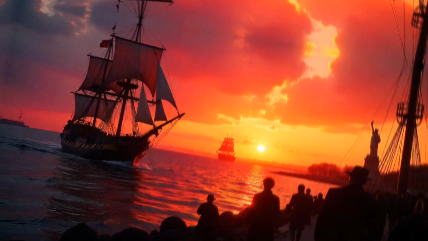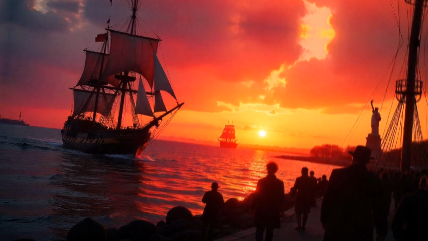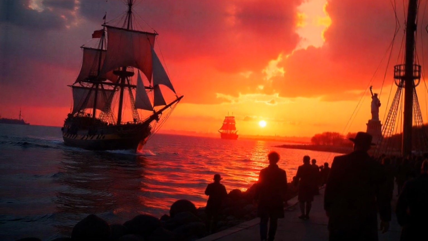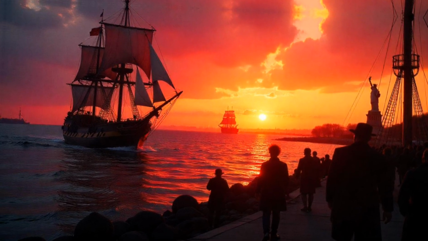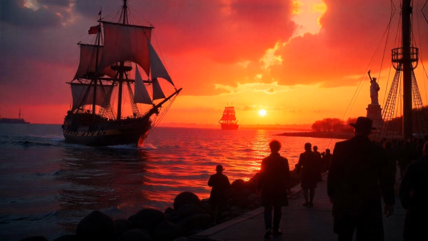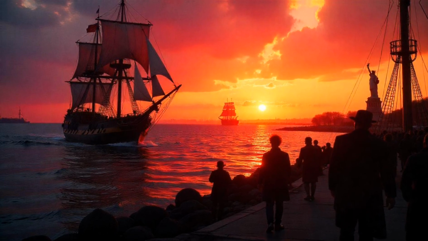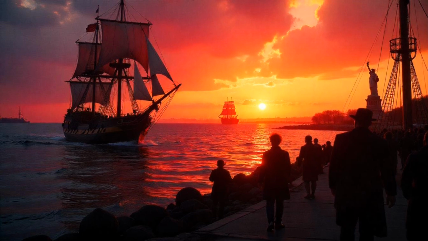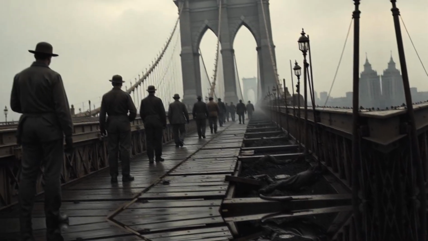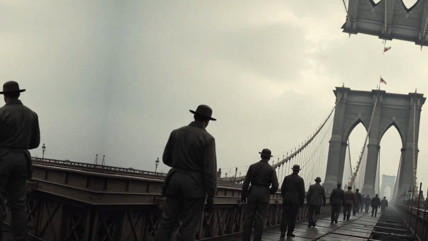21st century. September 11, 2001. The terrorist attacks on the World Trade Center were a defining moment for New York and the world. The site has since been rebuilt with the One World Trade Center and a memorial.